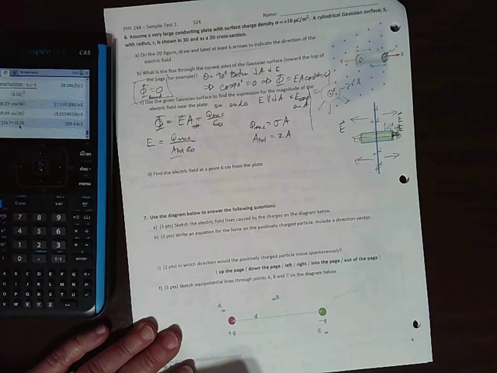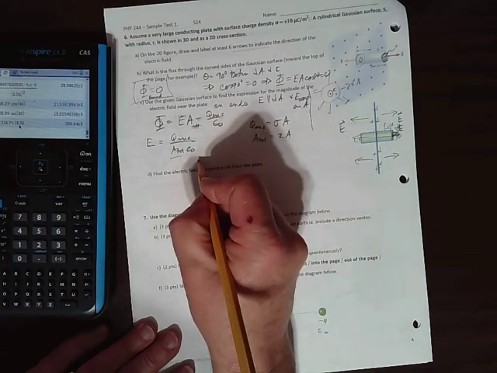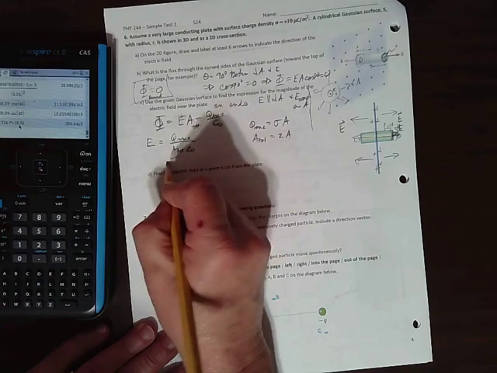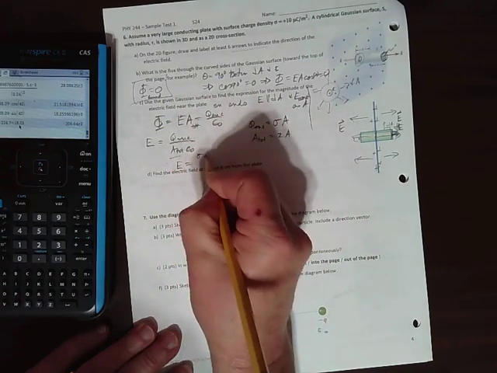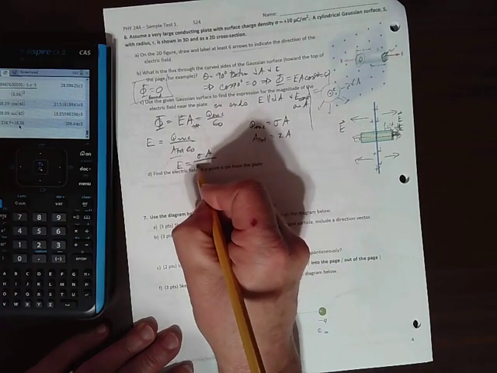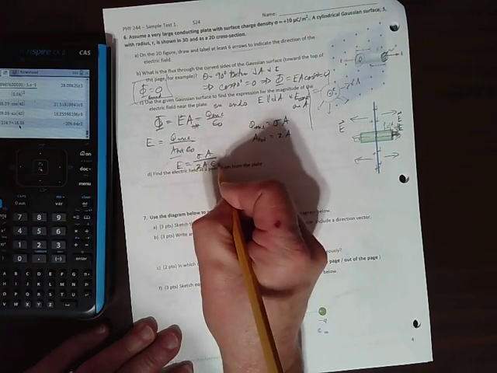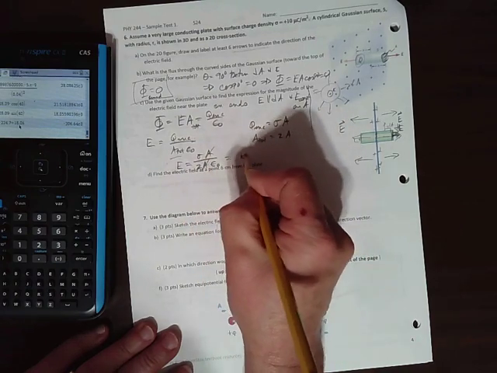All right. So E equals Q enclosed, sigma times A, divided by A total, which is 2A, times epsilon naught. So the A's are going to cancel.